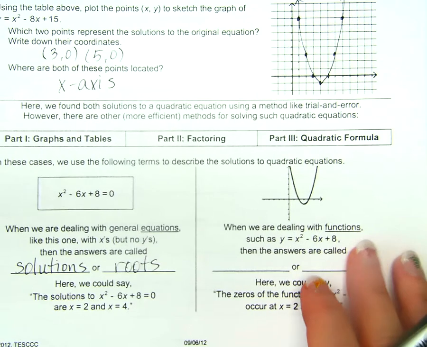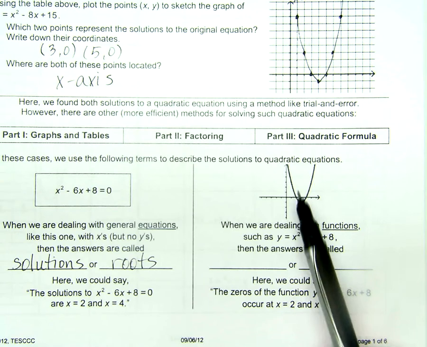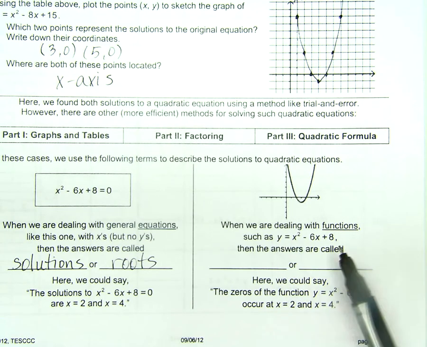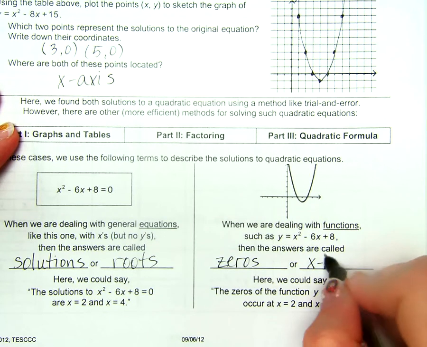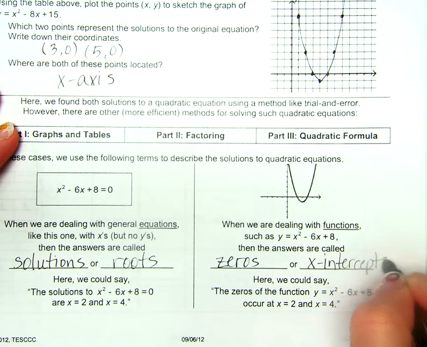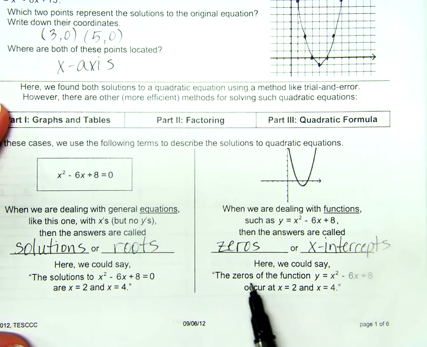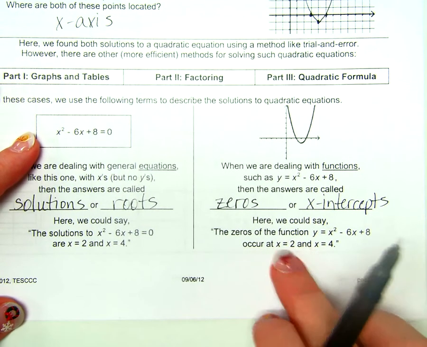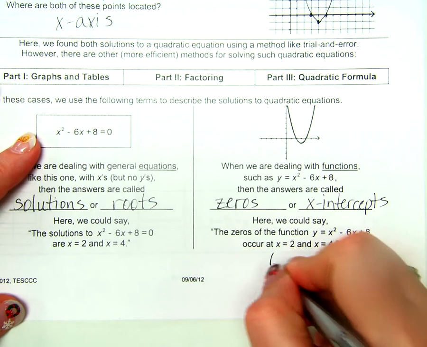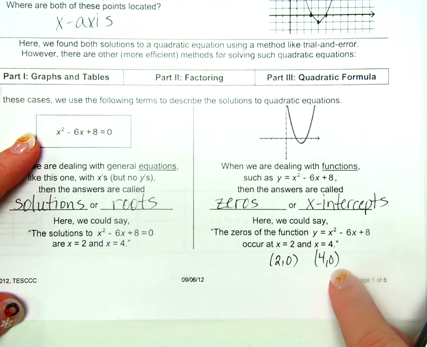Now, in something like this, when we're given a function, either a graph or an actual function like this, these answers are called zeros or x-intercepts. Here we would have to say the zeros of this function occur at x equal 2 or x equal 4. And depending on what book or what worksheet we're talking about, even this may not be acceptable. It may have to be something like this because it is an intercept, isn't it? It's not just a number.